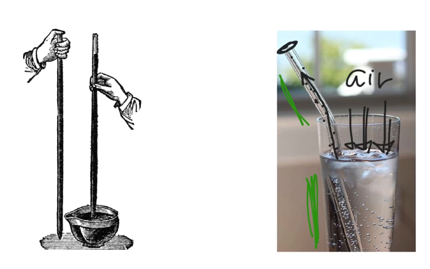Now, let's see how high we could drink with our straw. It turns out that if we tried and tried and tried, we'd be able to get about 33 feet tall. We could drink this glass of water if we had a really long straw, about 33 feet up in the air.